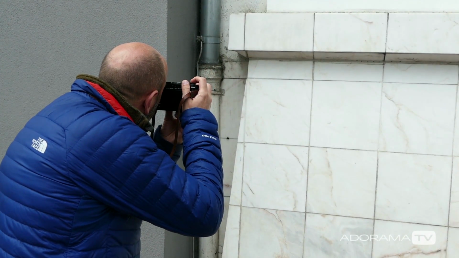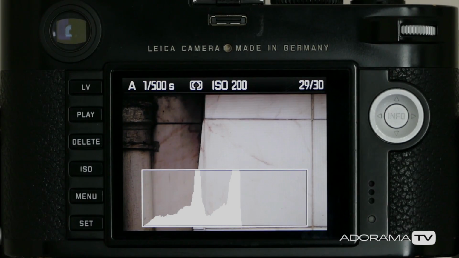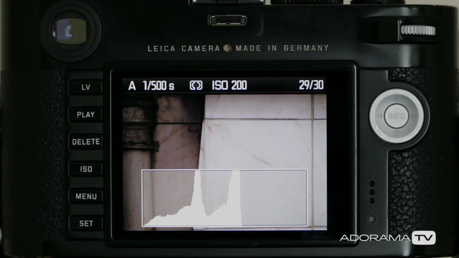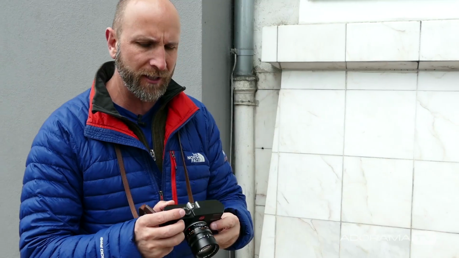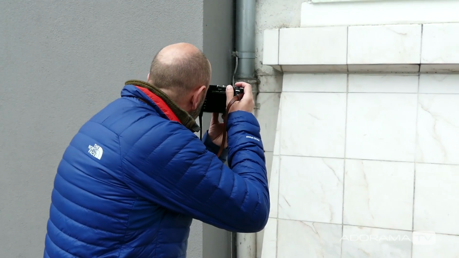I'm using aperture priority mode and I'm shooting. And when I look at my histogram here, I can see that it is underexposed. This on the histogram should show up in the highlight area, but it's showing up right in the middle as middle gray. So just like that white door, this is underexposed. So what I'm going to do is use exposure compensation. I'm going to adjust my exposure by about a stop, and then I'm going to shoot again.